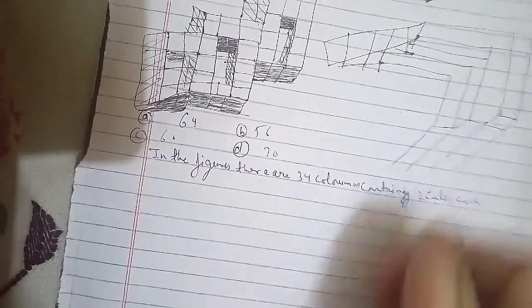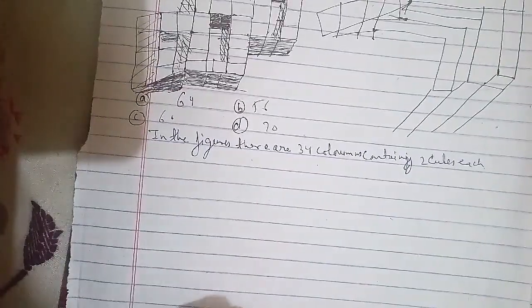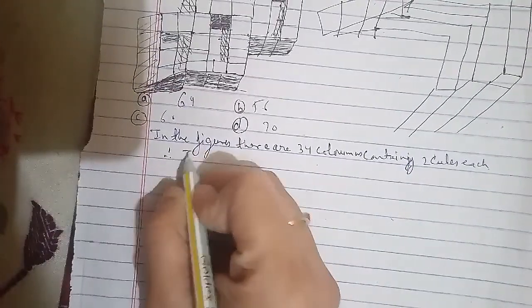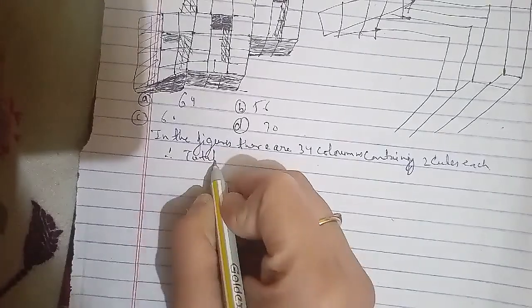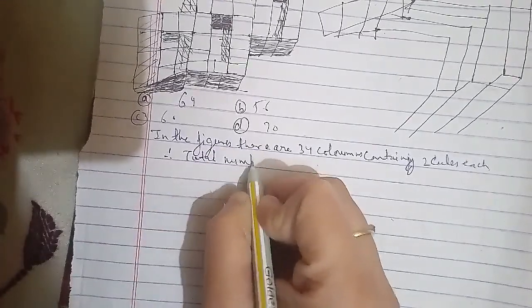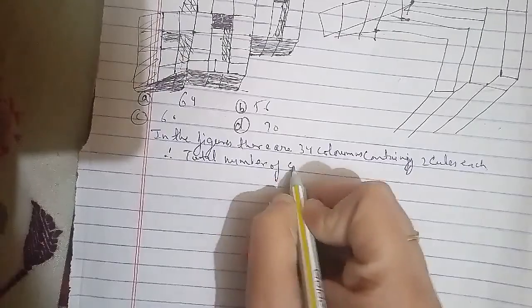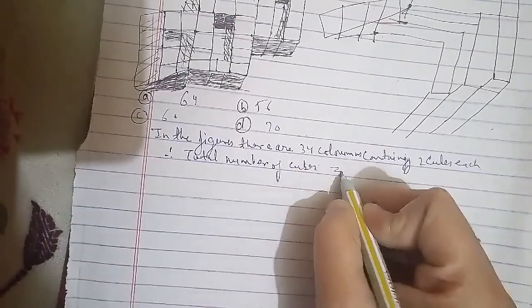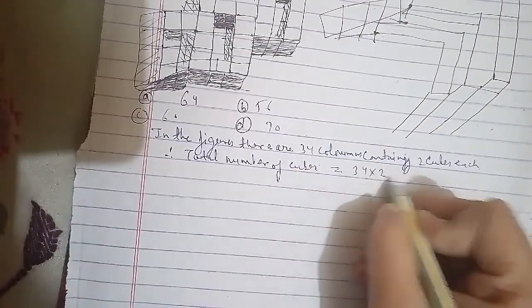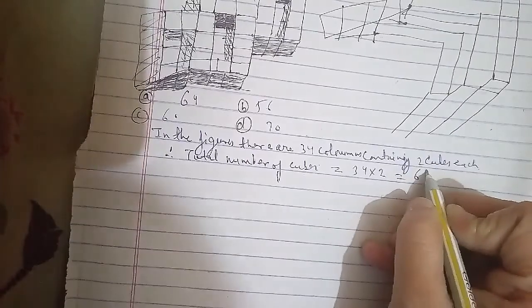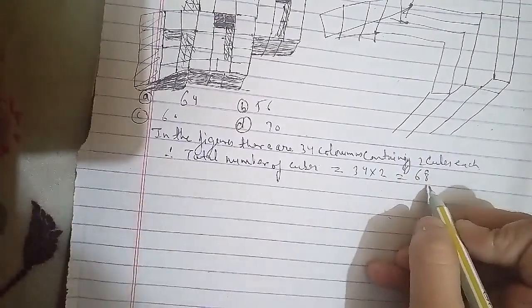2 4s are 8 and 2 3s are 6. 68 cubes is the total number of cubes that has been represented in this figure. This has been the third question we talked about. Now we'll talk about the fourth question, and you can just take a screenshot of those figures so that you can draw them and find the answer, as I write your answers here only.